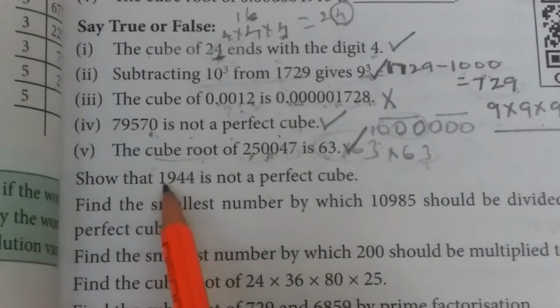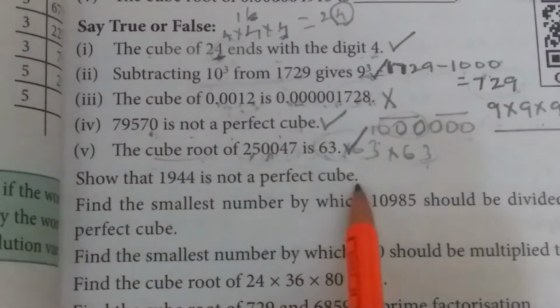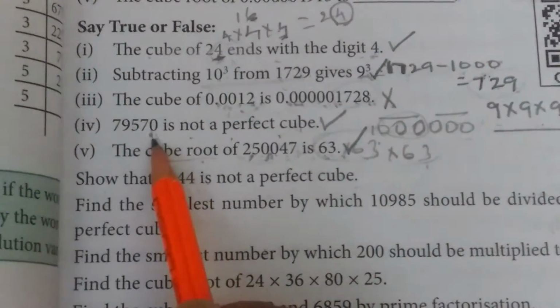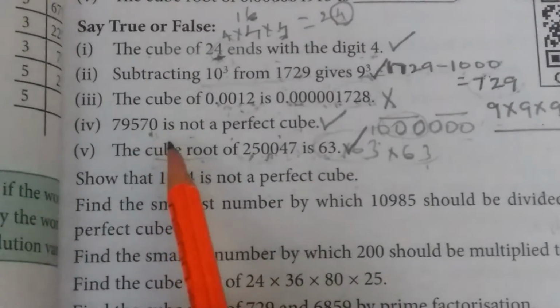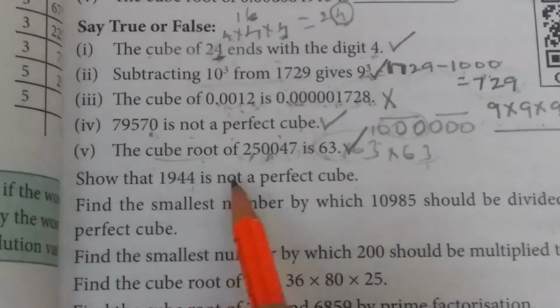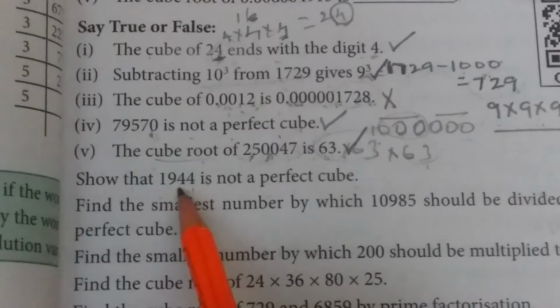Show that 1944 is not a perfect cube. So we cannot just be looking at the number, we cannot find. If it is ending with 0, we can see. If it ends with 3 0s, 6 zeros, we can guess whether it can be a perfect cube or not. But here we cannot guess. We have to do the sum and check whether it is a perfect cube or not.